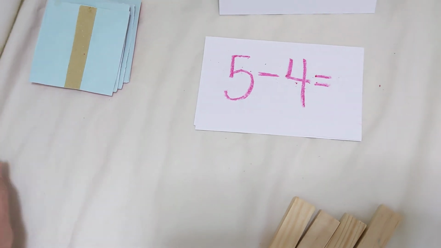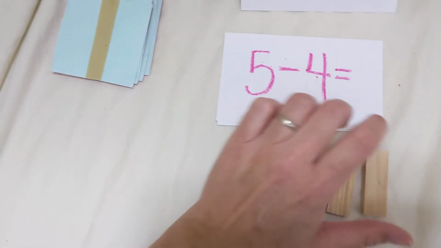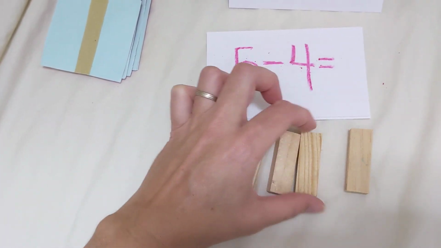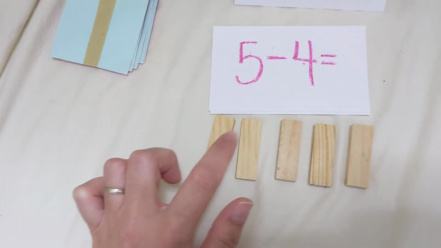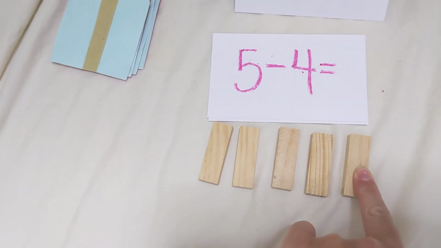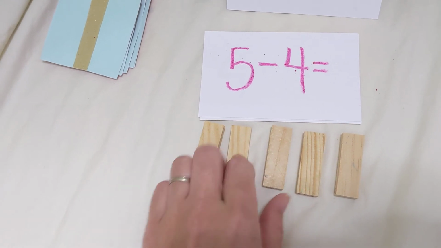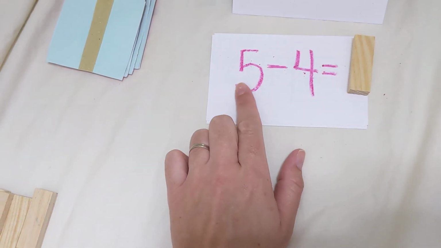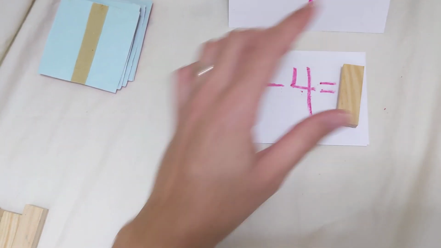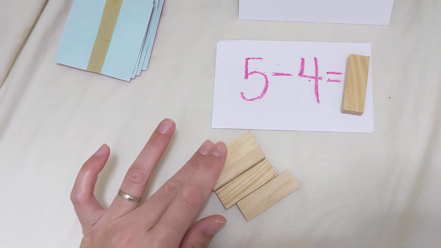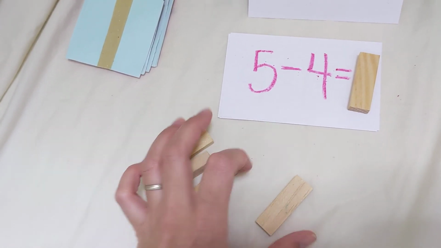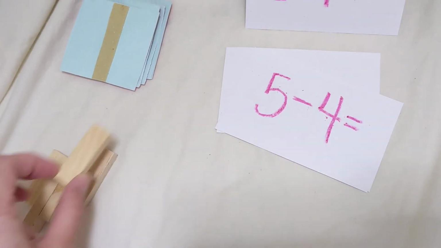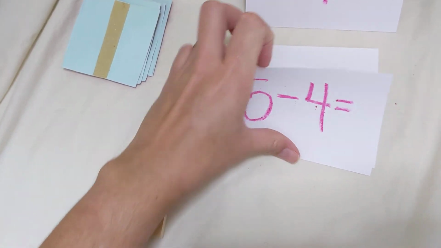What about this one? Oh my. 5, take away 4. Ooh, how many do we have? We need 5. 1, 2, 3, 4, 5. Let's take away 4 of these. 5, 4, 3, 2. Whoa. 1. 5 take away 4 is 1. See? There's 4. 1, 2, 3, 4. Goodbye, 4. We're left with 1. That was pretty easy. Whew.